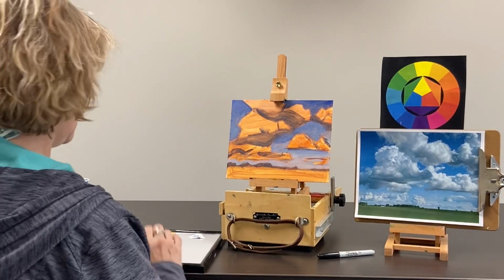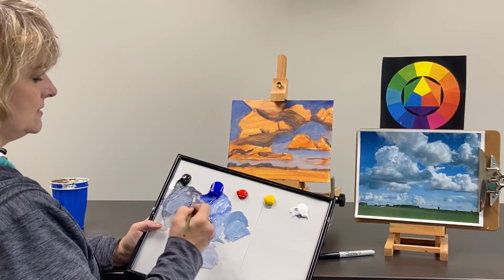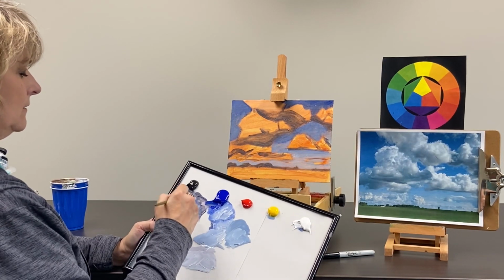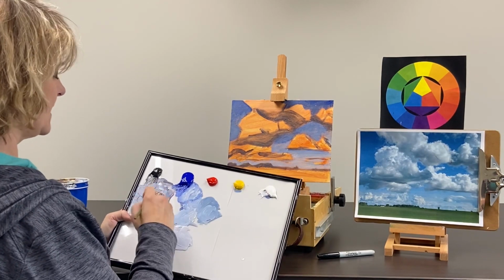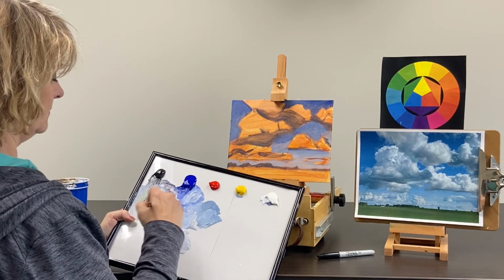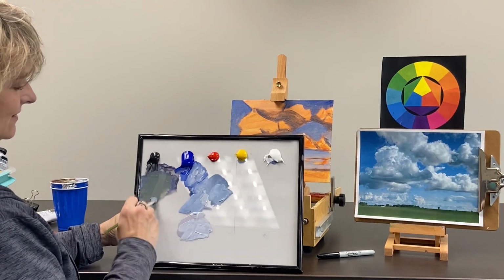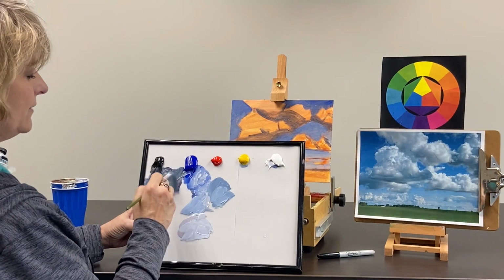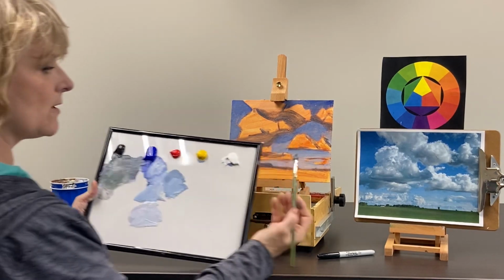So let's indicate that. I'm going to add just a little bit of yellow to this color. So you can see I'm doing a deep blue, gray, and I'm going to add just the tiniest touch of yellow to take it a little more green. It's a little too green, I think. Let's take a look. That might be closer than you think. Bringing a little more blue into it and a little more gray into it. Okay, I think that is just about what I want.